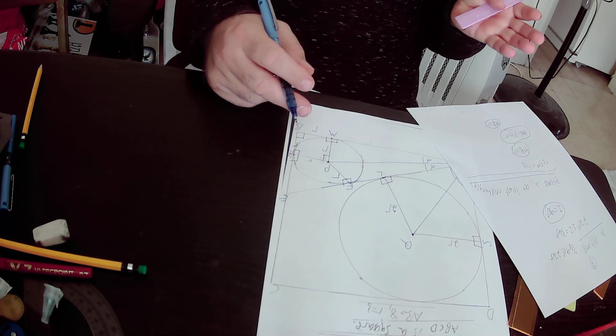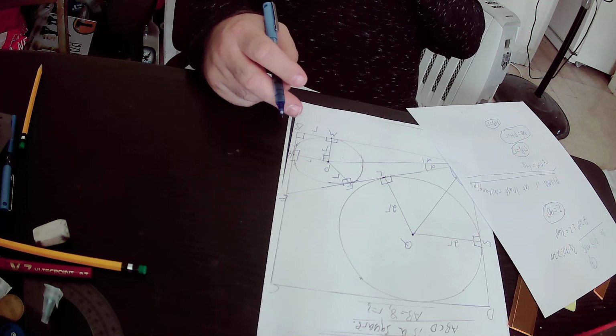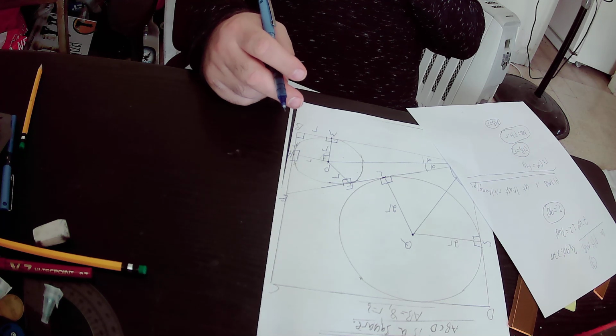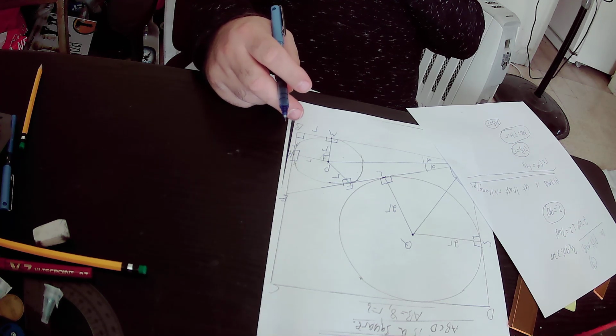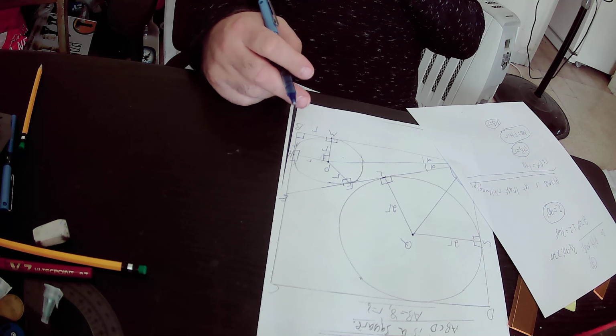So actually we found that all the sides of quadrilateral PHMB are equal to each other, they are all equal to R, and quadrilateral PHMB has four right angles, therefore it is not just a rectangle but a square. So quadrilateral PHMB is a square.